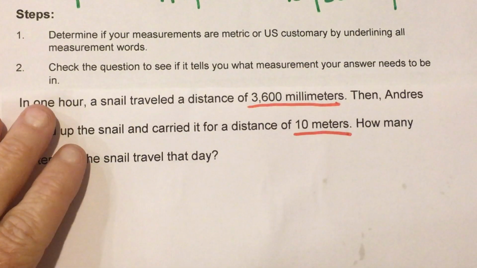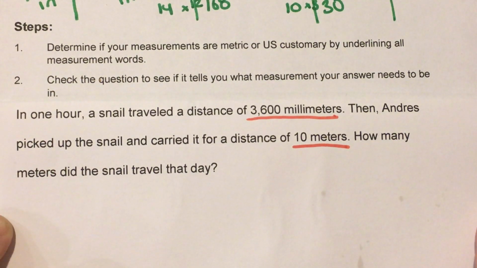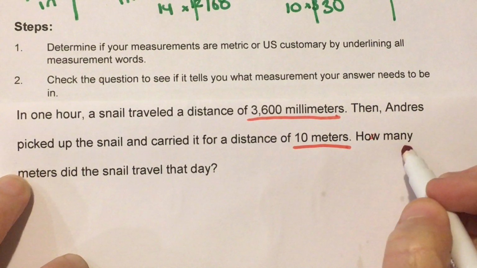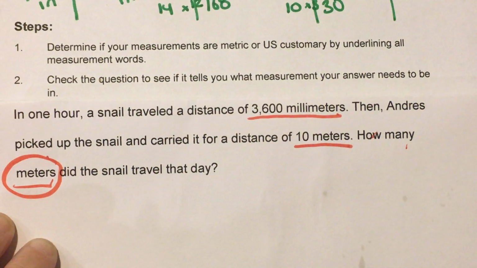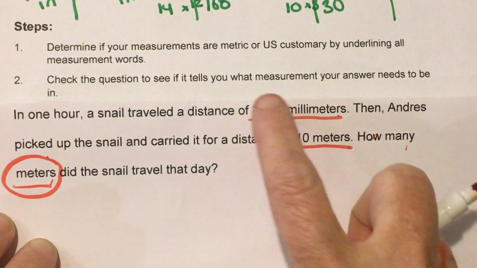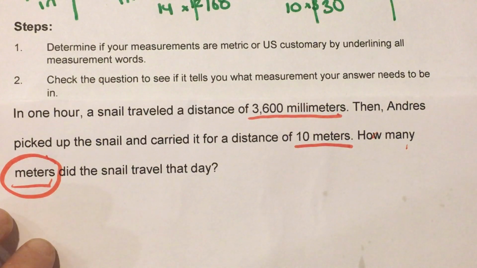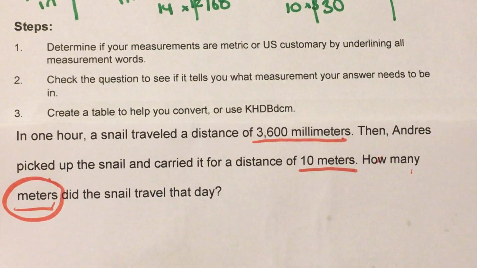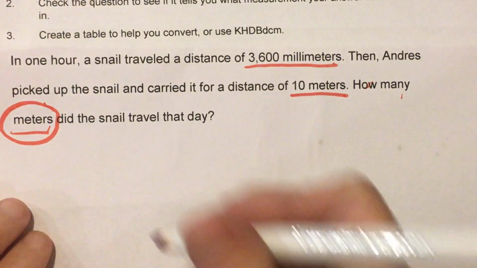Okay, next it says, check the question to see if it tells you what your measurement needs to be in. Well, my question says, how many meters did the snail travel that day? So that means that I need to change the millimeters to meters because they want everything in meters. Okay, so now it says create a table to convert or use King Henry. Well, because this is the metric system, I'm going to use King Henry to do my conversion.